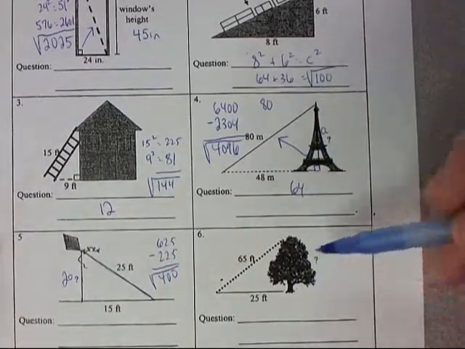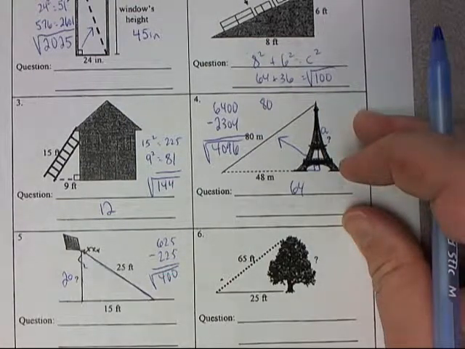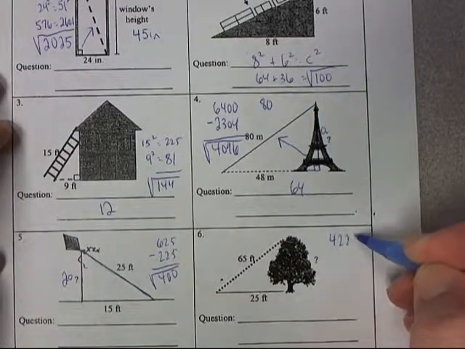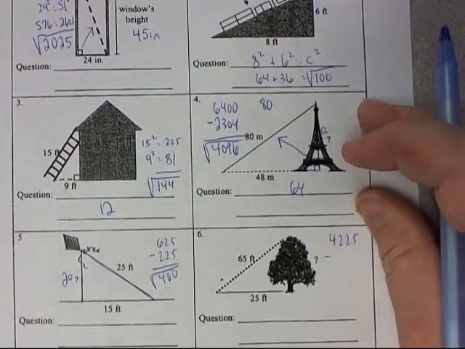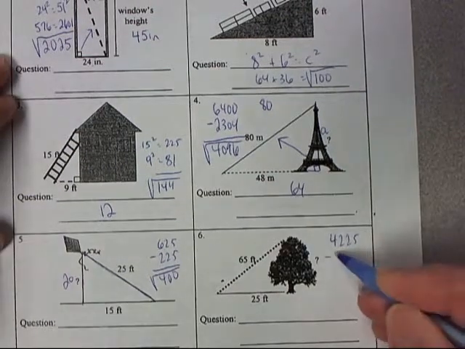Number 6, same thing. Take 65 squared. We get 4,225. Subtract from that 25 squared. We get 625.